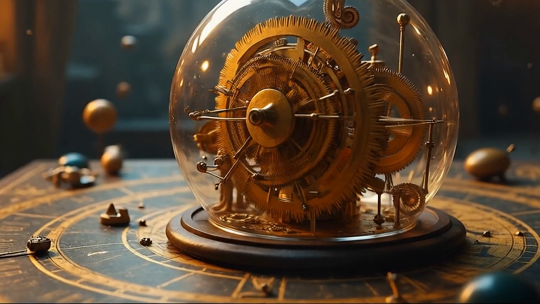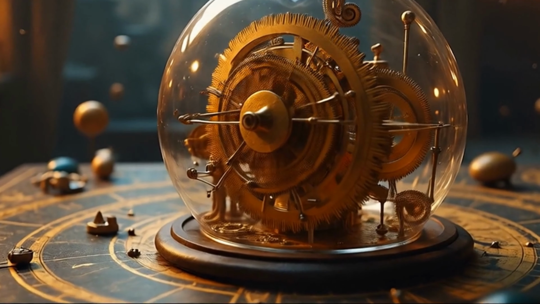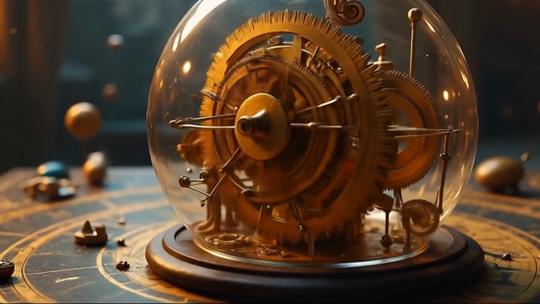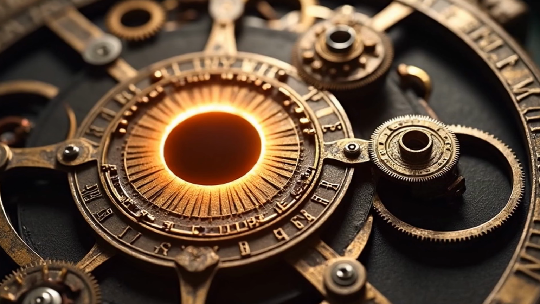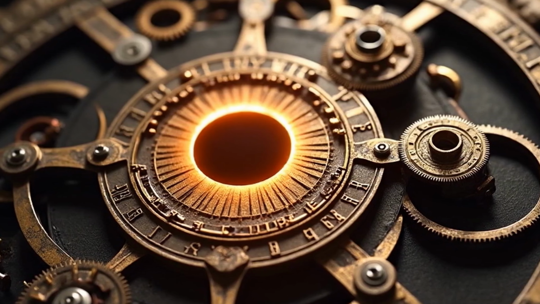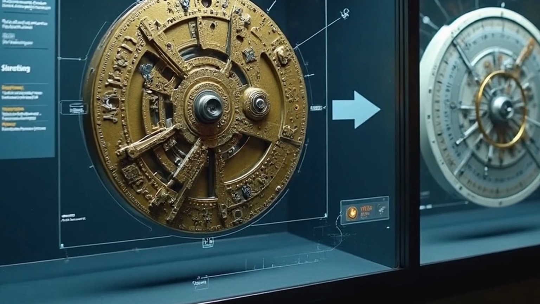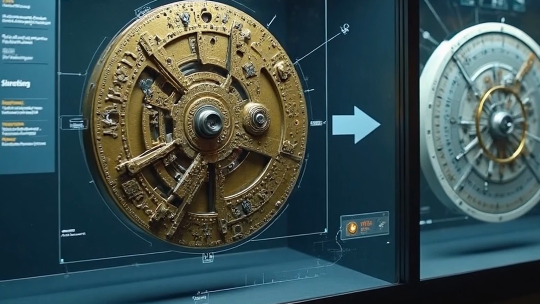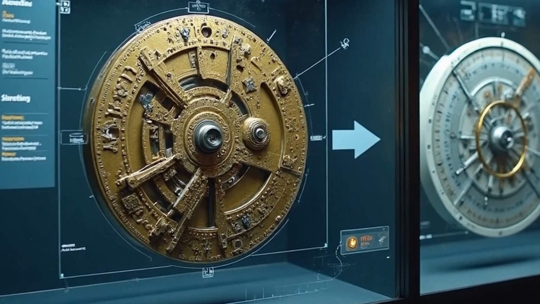The Antikythera mechanism is an ancient analog computer designed to predict astronomical positions. This device accurately forecasts solar and lunar eclipses using a series of interconnected gears and dials. The mechanism demonstrates early mechanical engineering and a sophisticated understanding of celestial mechanics.